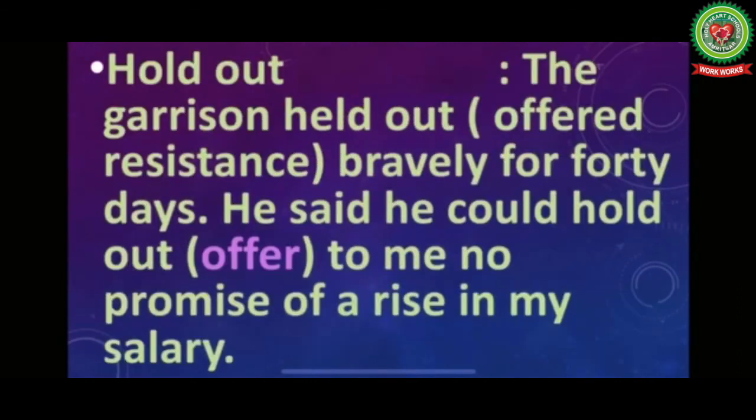See children, next one is hold out. The garrison held out bravely for 40 days. So held out here means offered resistance, means pratirodh karna. So garrison held out. They tried to fight continuously, or they tried to fight bravely for 40 days. So instead of using offered resistance, we may use the phrasal verb held out.